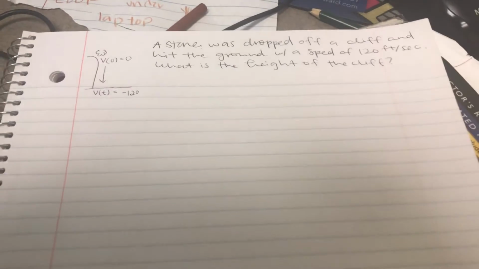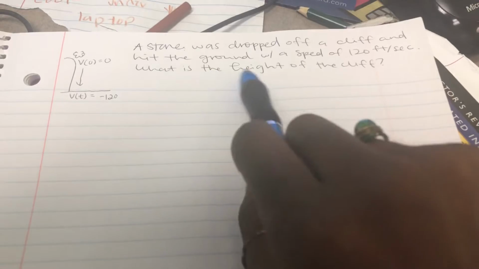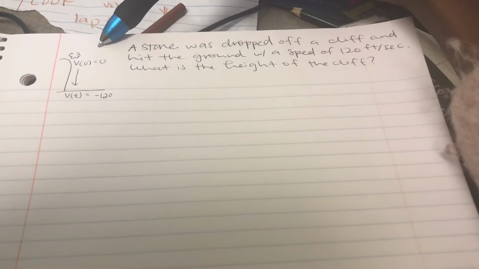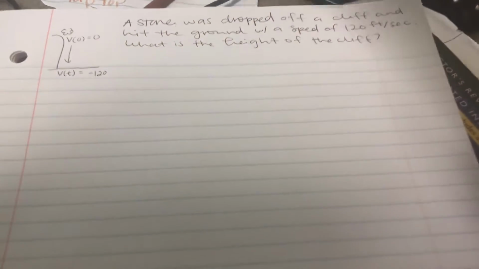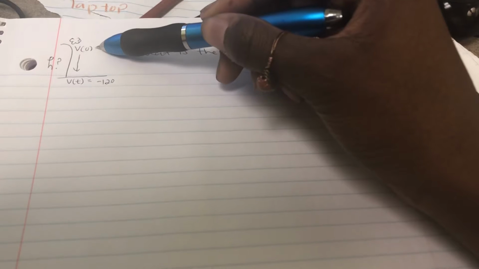Okay, so I'm going to re-explain this question just to make sure that everyone gets it. A stone was dropped off a cliff, so it's at the top over here, and it hits the ground with the speed of 120 feet per second, and we're looking for the height, which is over here, of the cliff, okay?